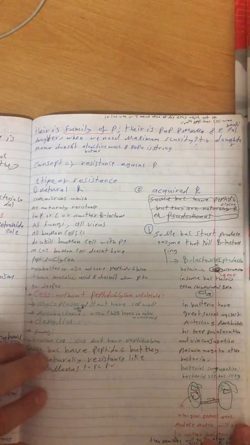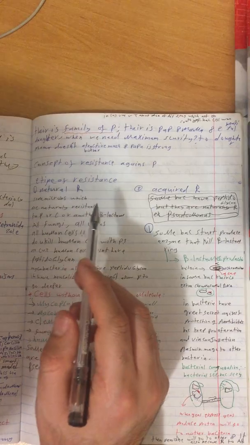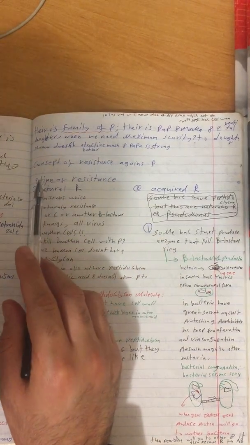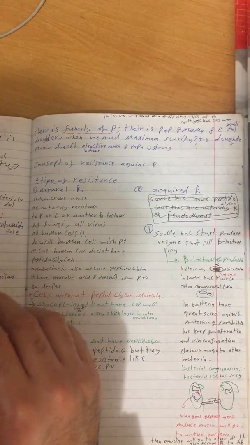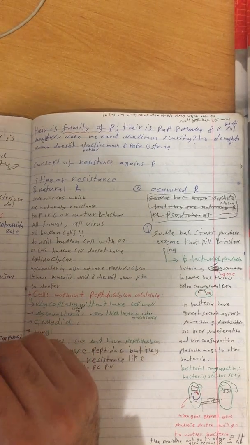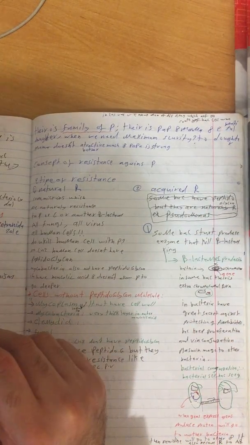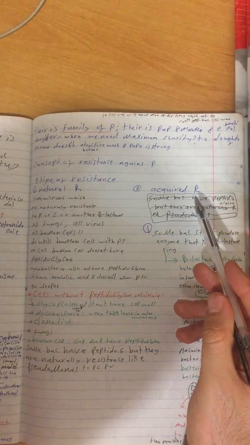So in this case, we have the concept of resistance against penicillin. There are two types of resistance: natural resistance and acquired resistance.